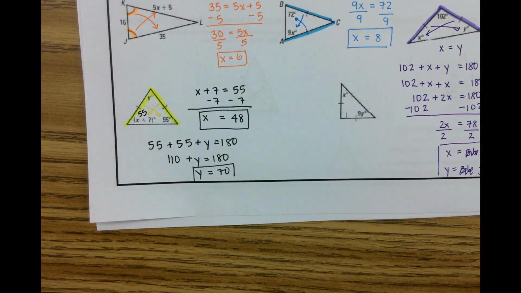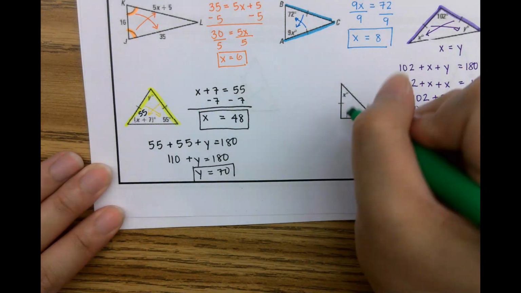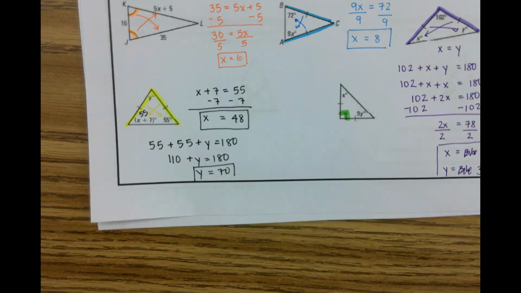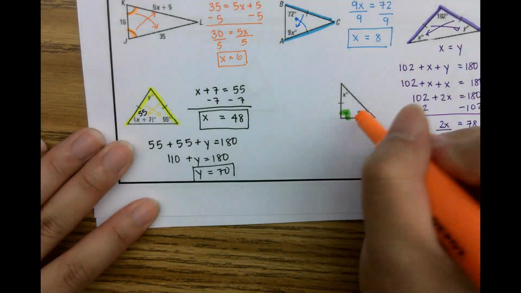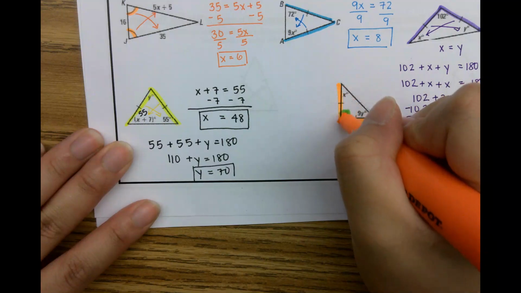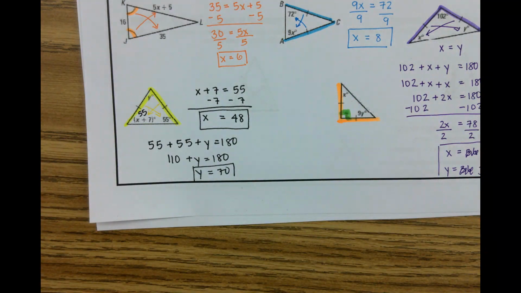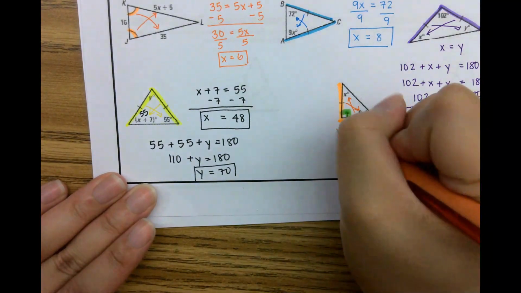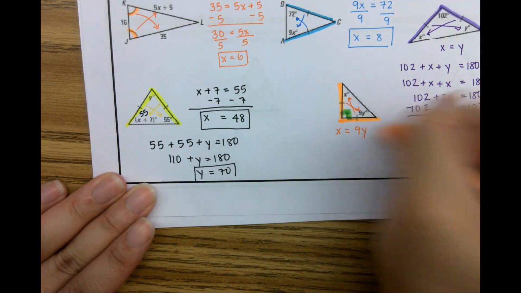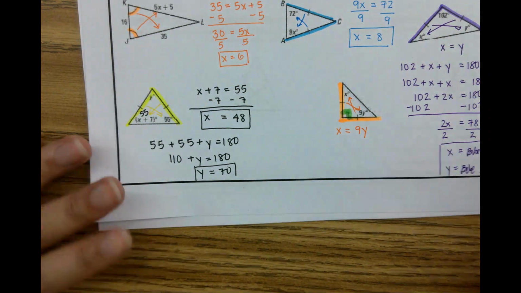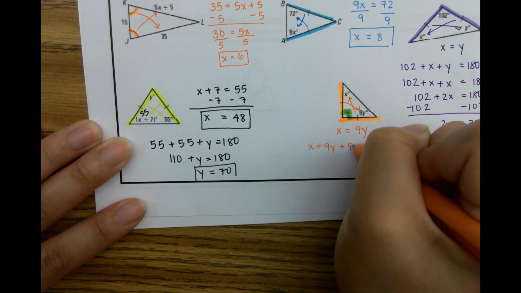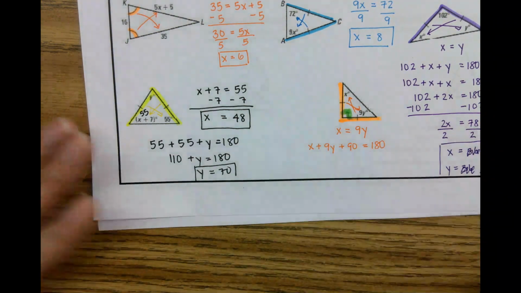Last one for today. I don't know if you can see this, but this is a right angle. This is 90 degrees. Kind of faded. I see that this and this are equal, okay, which means the angles across from them are equal, which means x equals 9y. Okay. Because it's a triangle, x plus 9y plus that 90 degrees should total 180.